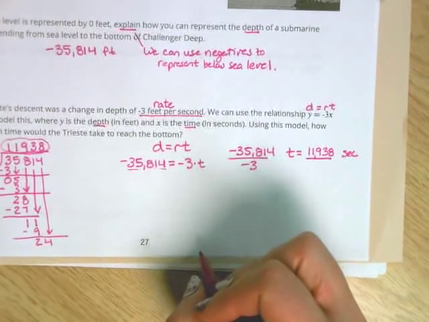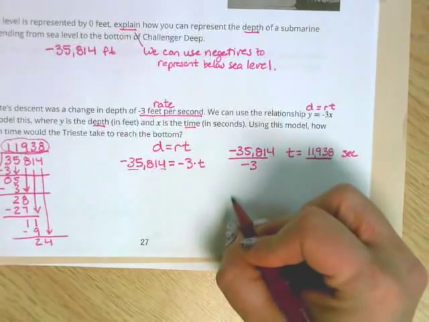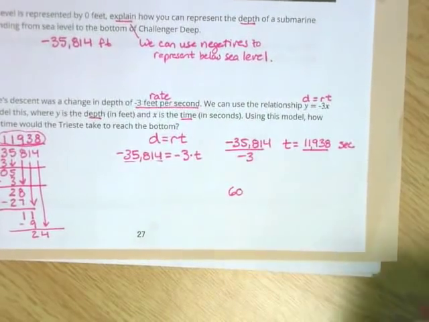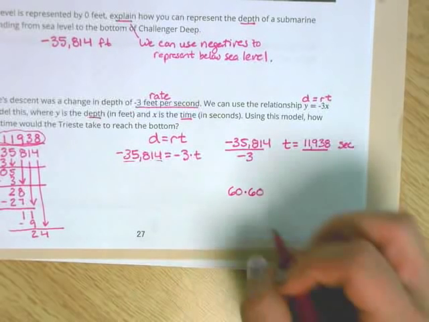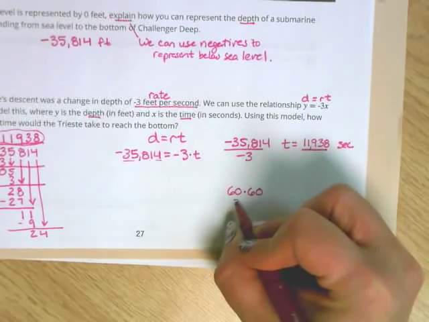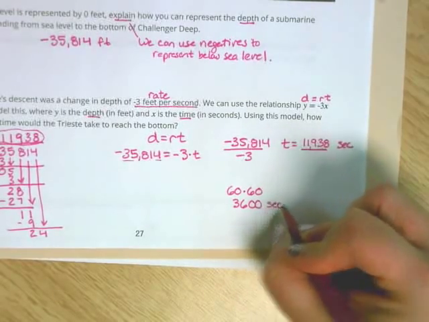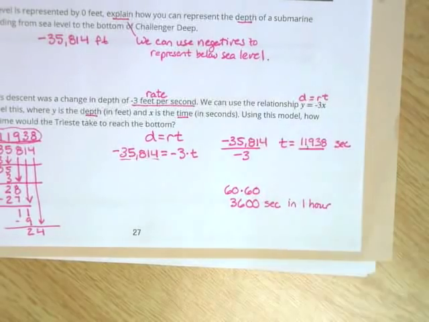Do you know how many seconds there are in an hour? How many seconds are there in a minute? 60 seconds in a minute, right? How many minutes in an hour? 60 minutes in an hour. So 60 times 60 is, 6 times 6 is 36, and add 2 zeros. This is how many seconds there are in 1 hour. 3,600 seconds in 1 hour.